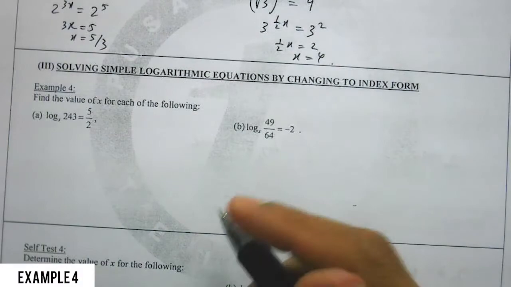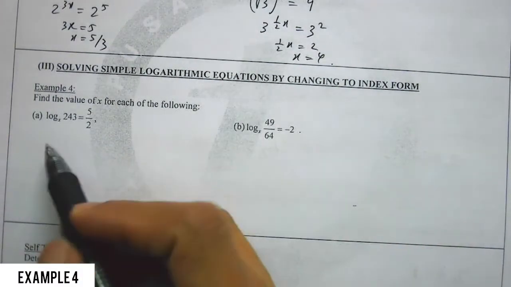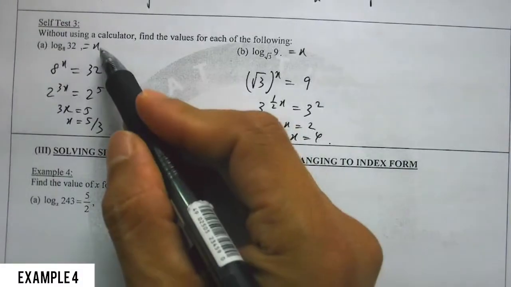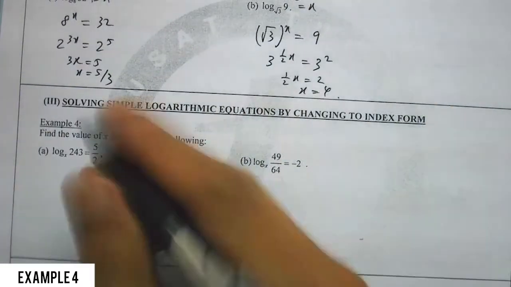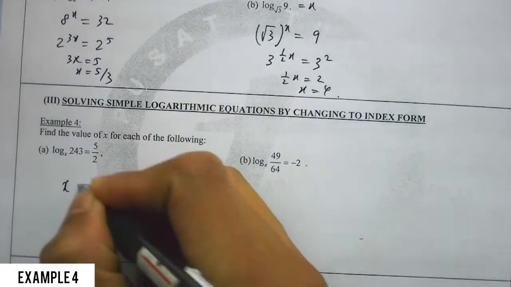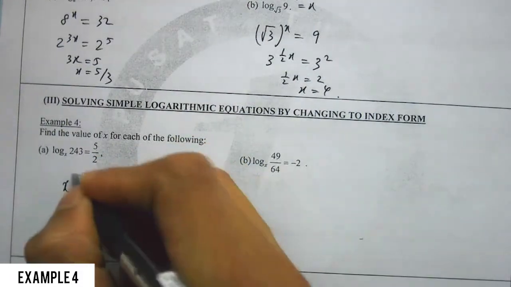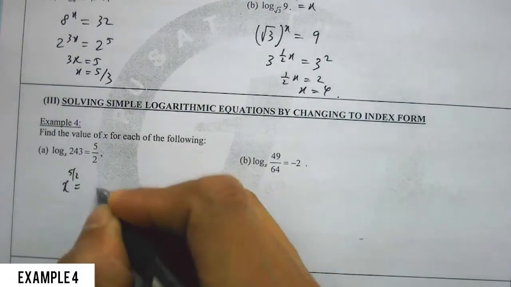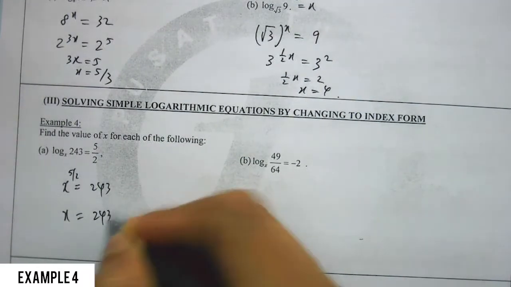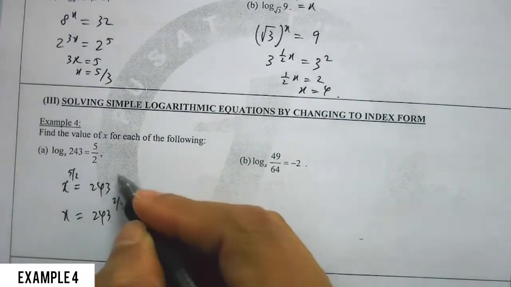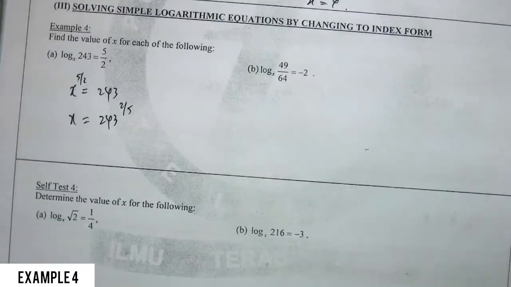Again, we change to index form. You're finding the base. Previously your x is a power here. Now x is your base. So we write x power 5 over 2 is 243. To find x, what do I do? 243, I must power 2 over 5. This one when you bring over is power 2 over 5, right? And you've done something like this before, right?